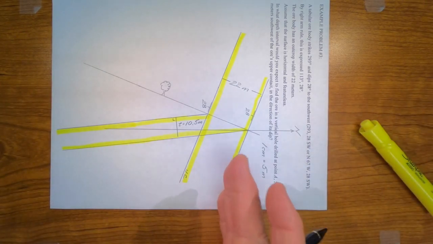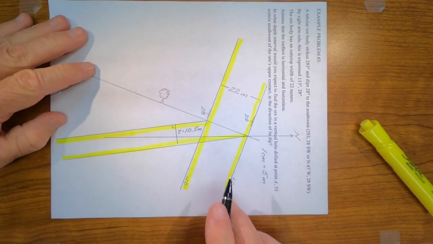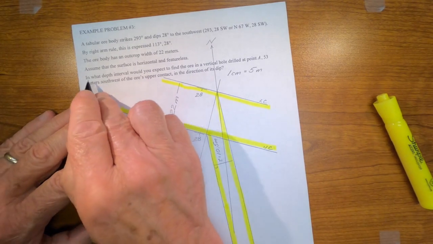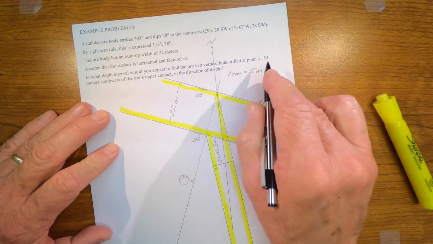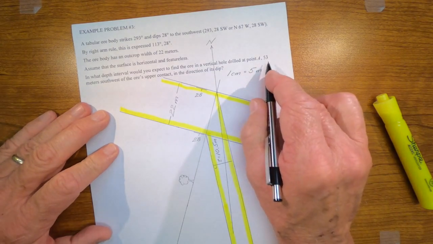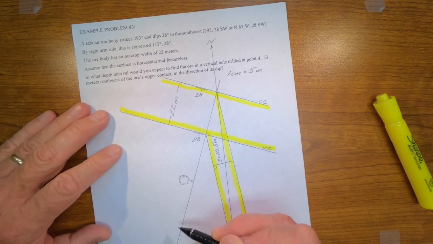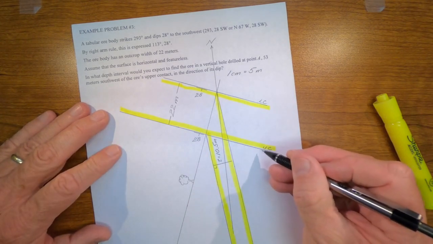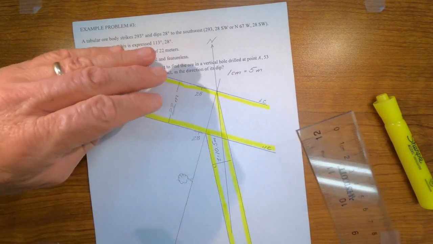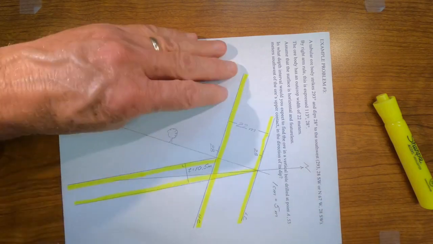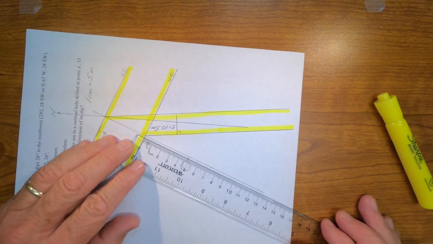The question that we're really asked about is at what depth interval, right? In what depth interval would you expect to find the ore in a vertical hole drilled at point A, 53 meters southwest of the ore's upper contact, which is this one. And so let's establish where that is. 53 meters. So, tell you what, just for the sake of measurement, I think I'll start with 0 over here.